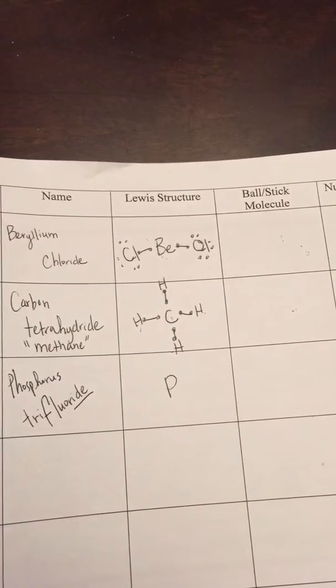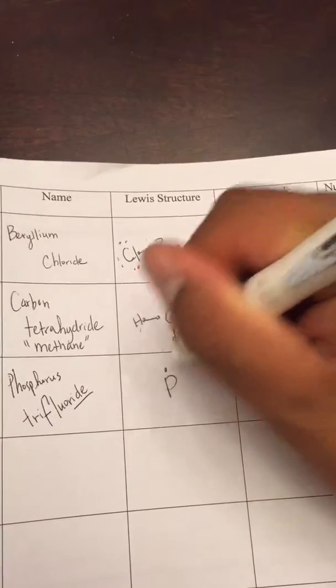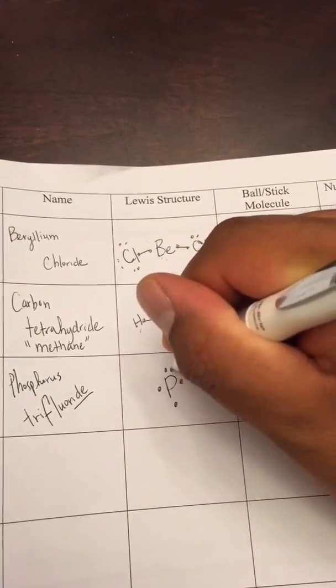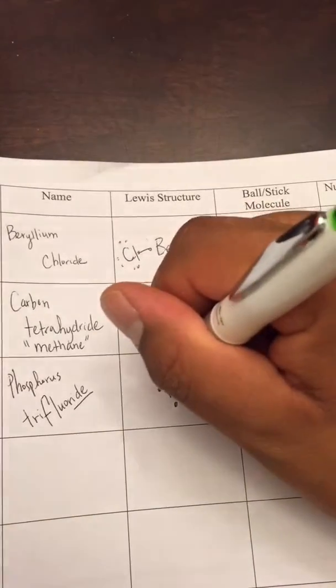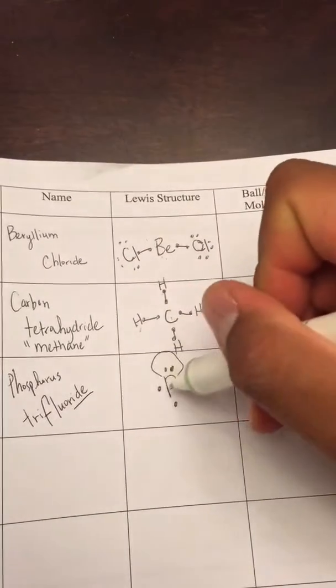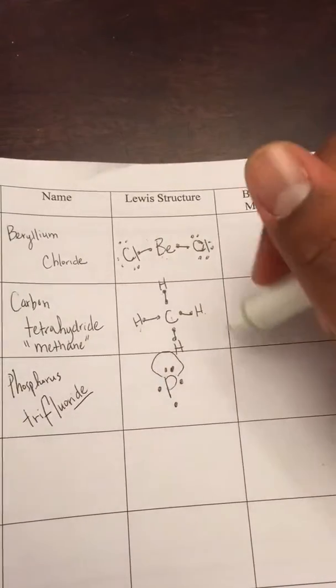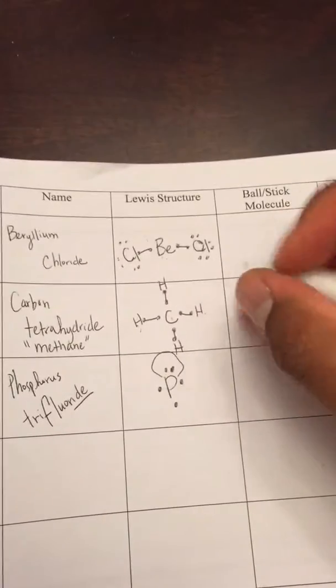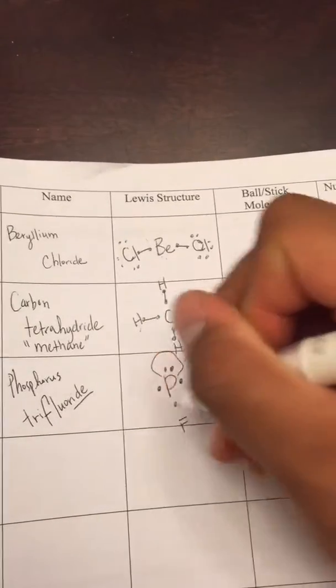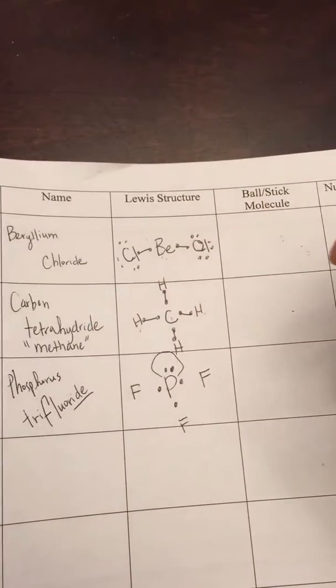Now we have to find what column or what group phosphorus is in. Phosphorus is in group 5, just like nitrogen. So therefore, it's going to have 5 valence electrons. 1, 2, 3, 4, and then we're going to start pairing. This is going to be a lone pair of electrons. So phosphorus in this situation will bond 3 times. If you notice, we have 3 Fs. So you're going to put an F on each side where you see a single valence electron.